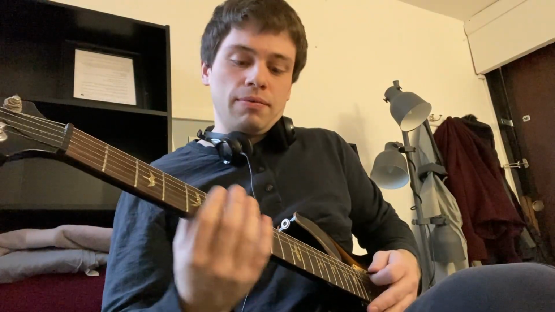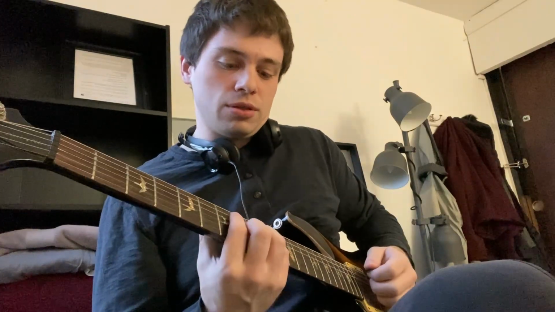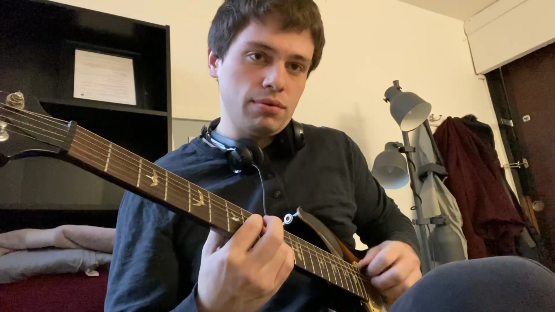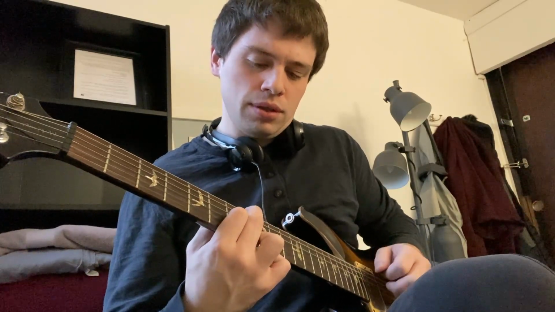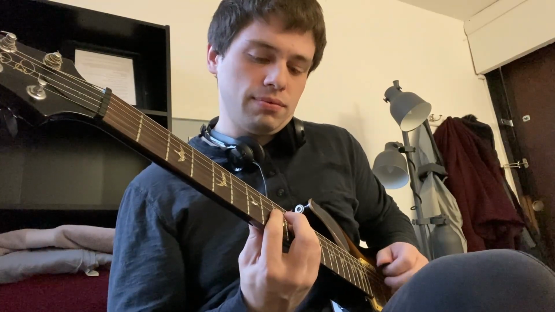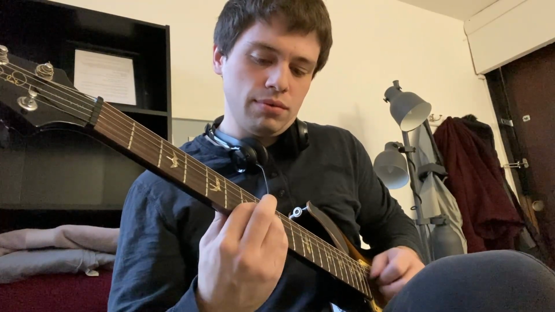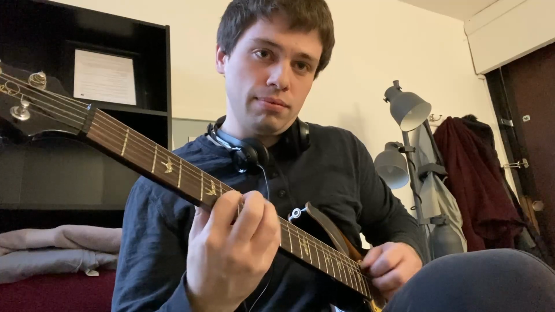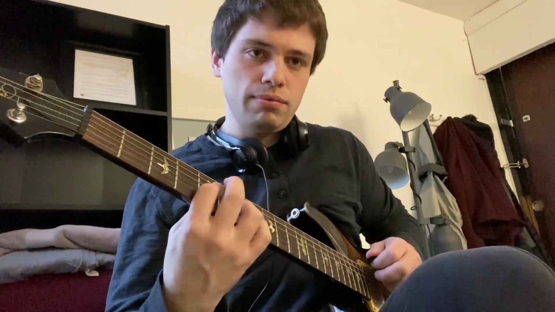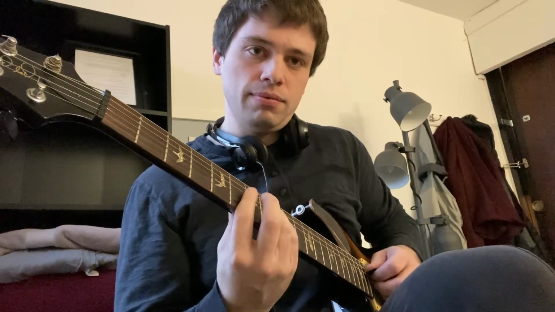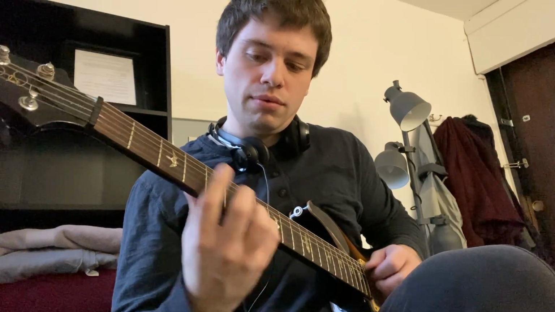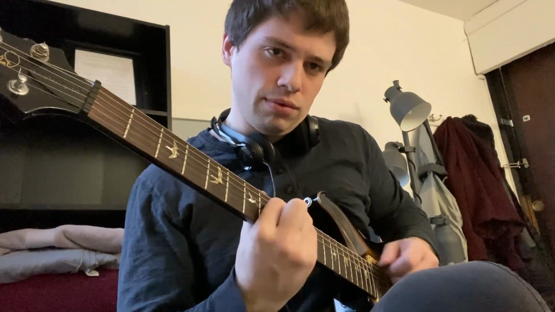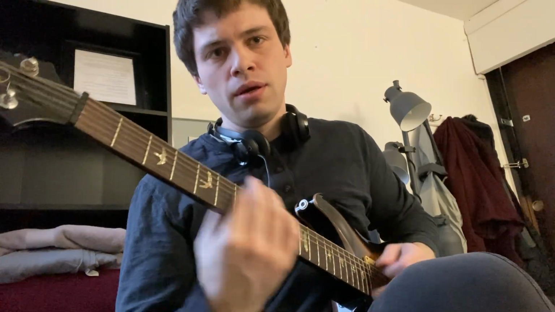And then we could do the same thing if we want to stay in the middle range of the fretboard. We could start with the middle 4 on C. So now F. Now B flat. And so on and so forth.